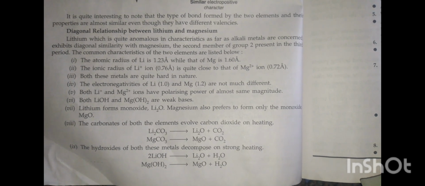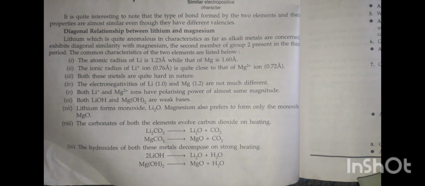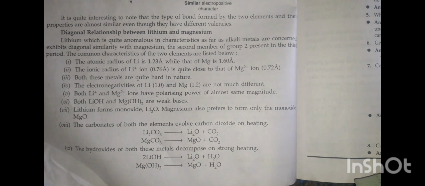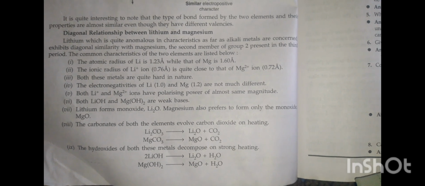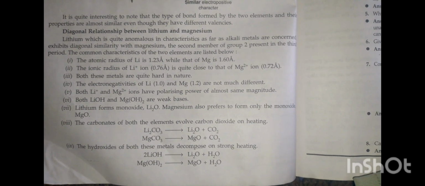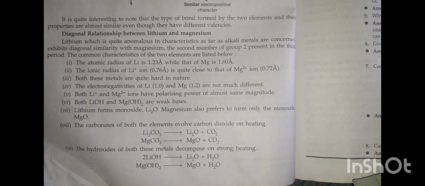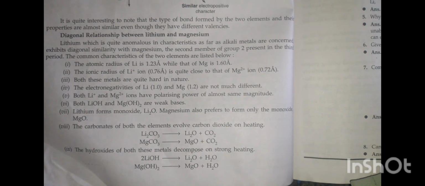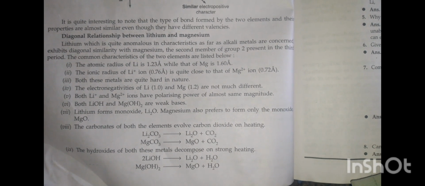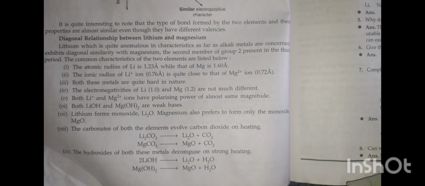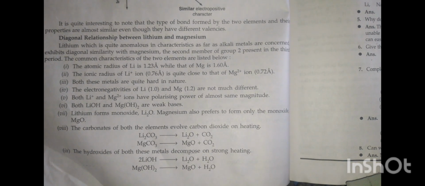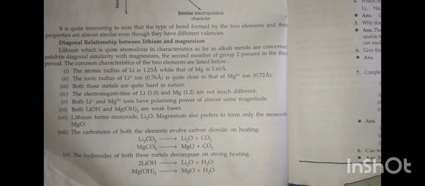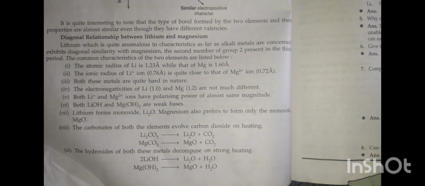Both these metals are quite hard in nature. The electronegativities of lithium and magnesium are not much different. Both lithium and magnesium ions have polarizing power of almost the same magnitude. Both LiOH and Mg(OH)2 are weak bases. Lithium forms the monoxide. Magnesium also prefers to form only the monoxide MgO. The carbonates of both the elements evolve carbon dioxide on heating.